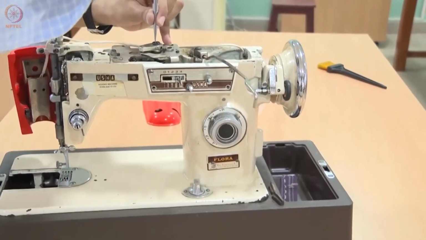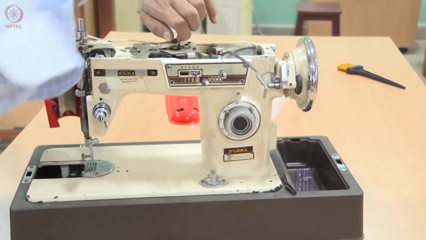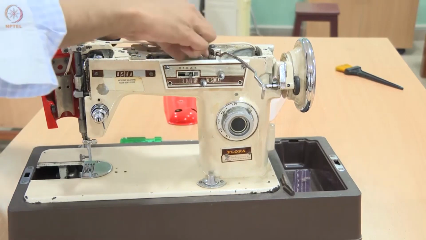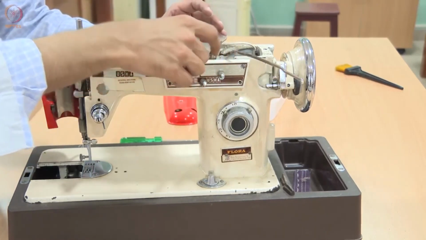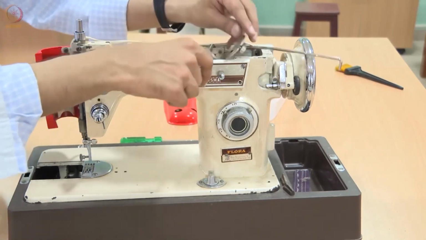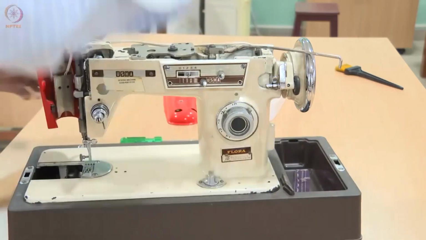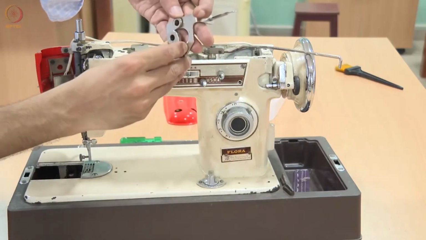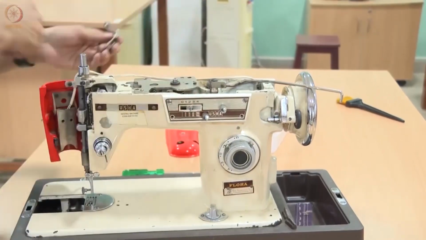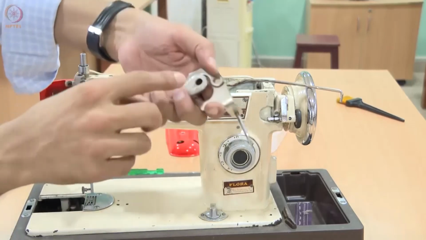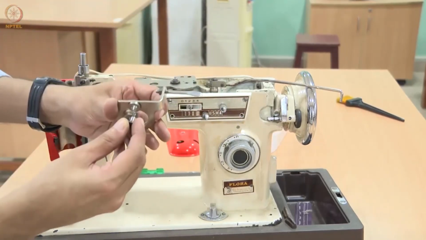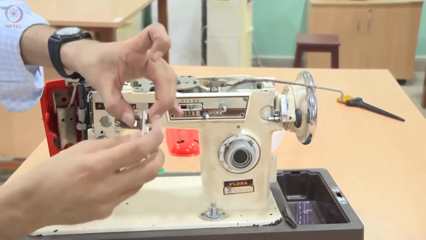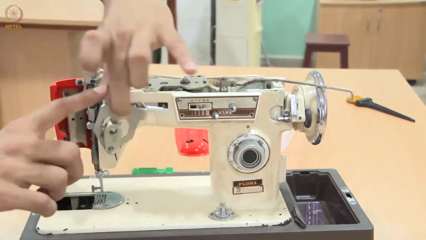So to dismantle this, let me remove the screw. Right, so I'll keep it aside because that will take time for me to dismantle it. You can just see, right? The screw goes through a bushing here, right? Now this has very low friction. You can see it's oscillating.